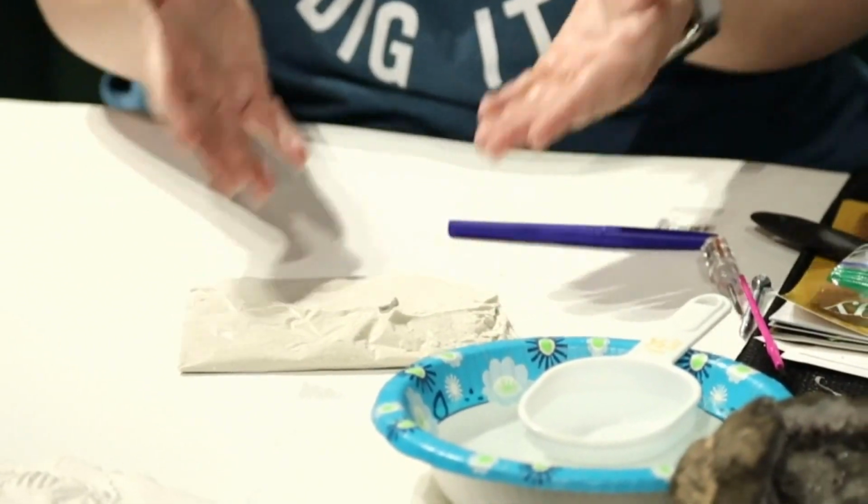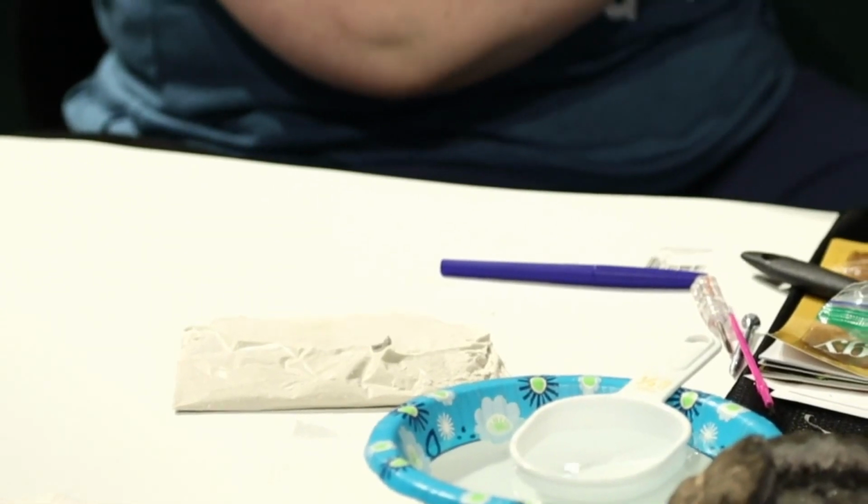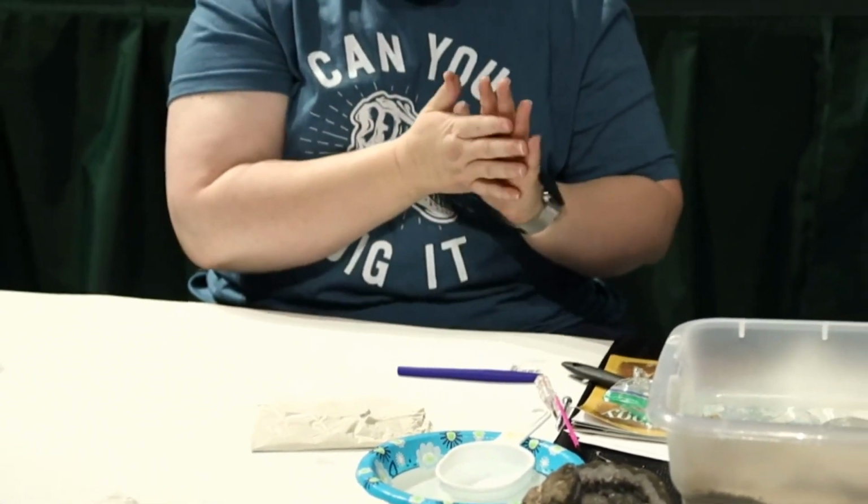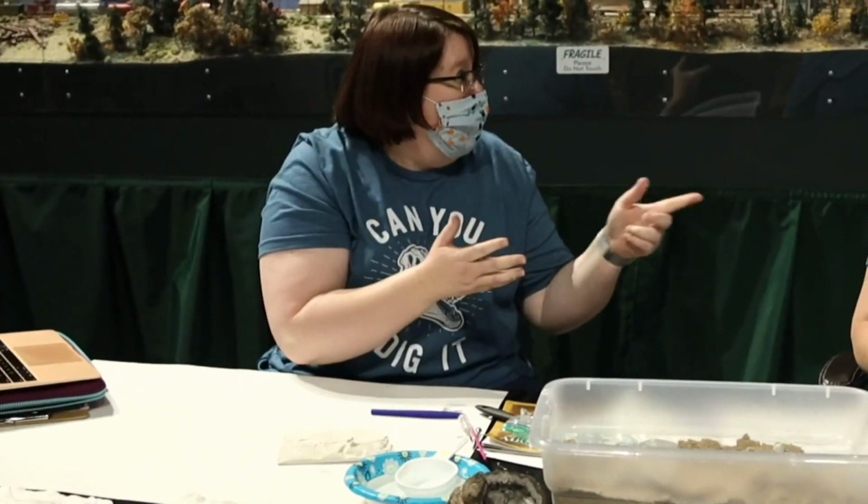Yes, and they're all numbered and categorized at the site, right? So they know exactly where everything came from. Scientists are great at record keeping. Record keeping is key for a lot of things.